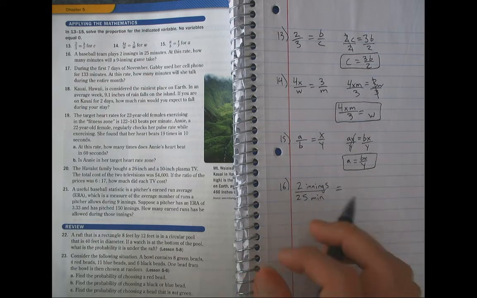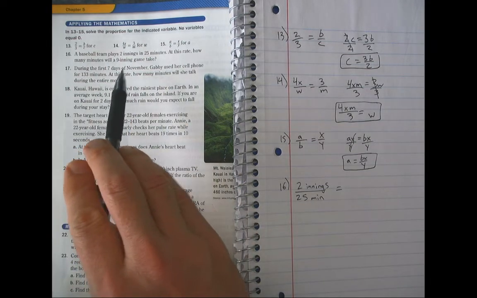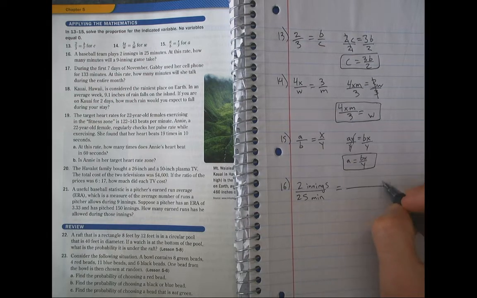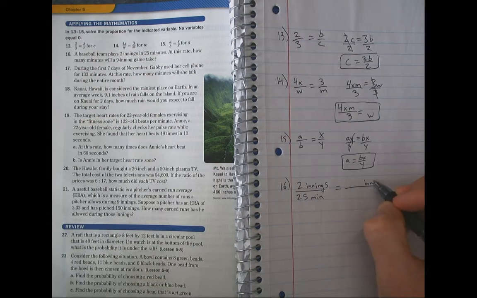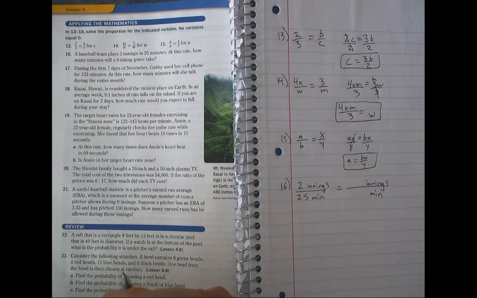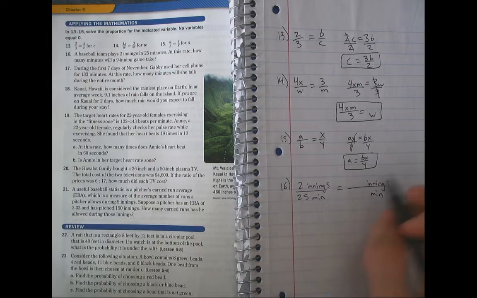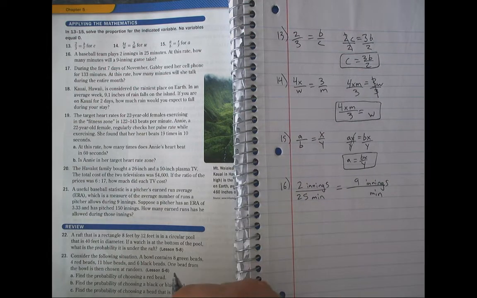Then we can set it equal over here. So at this rate, meaning we're not changing the speed of the game, they're going to keep going at that rate. How many minutes will a 9-inning game take? So notice, again, I wrote out the units. I think that's really important in making this simple. The top is innings, the bottom is minutes. We're just comparing these rates. So if 2 innings take 25 minutes, how many minutes will 9 innings take?